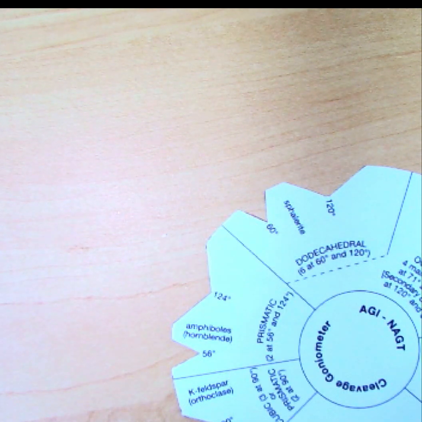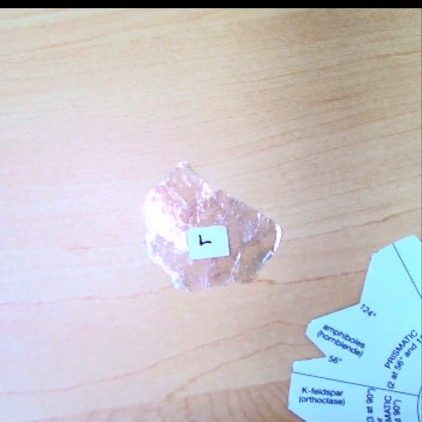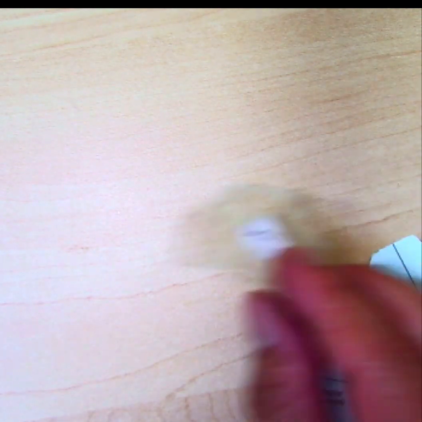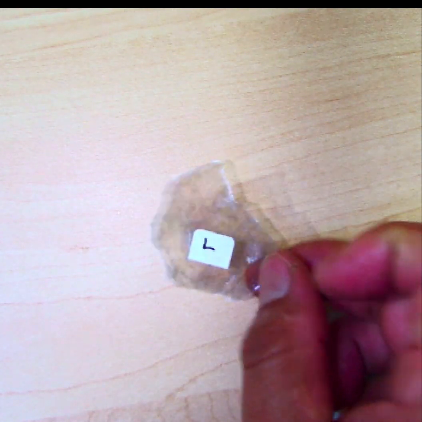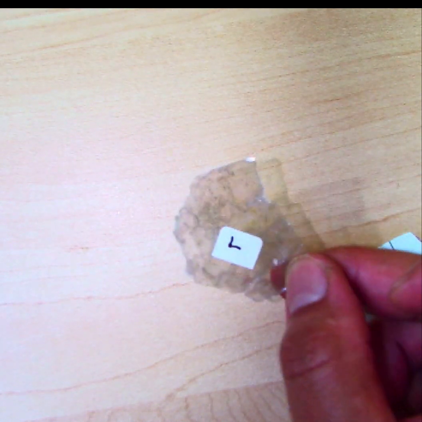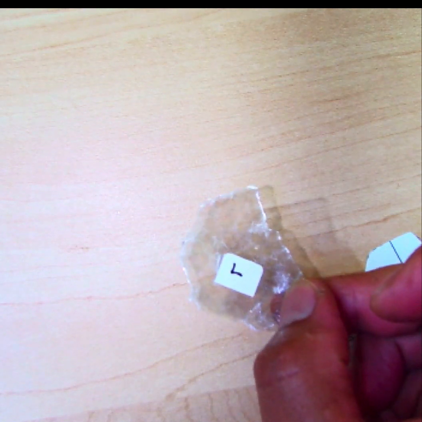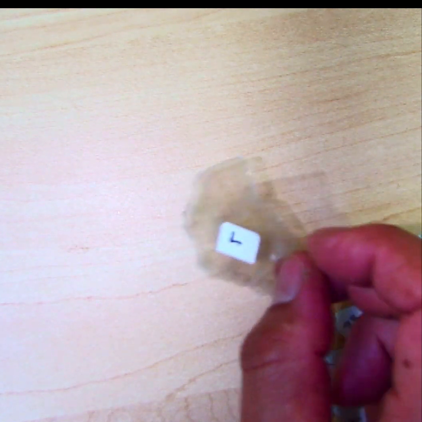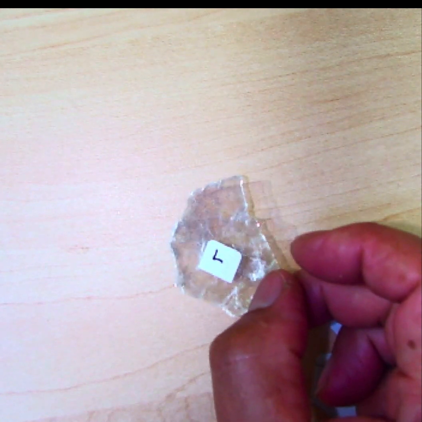The last sample here is this sample L. And sample L, you can see, is very flat. Looks like a little thin sheet of paper, but it is a mineral. And this mineral also has a little bit of pearly luster to it as well. A little bit of iridescence. This one, when you break this one apart, it does break into these sheets.